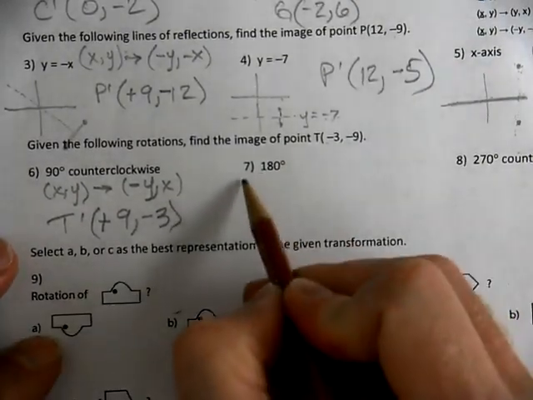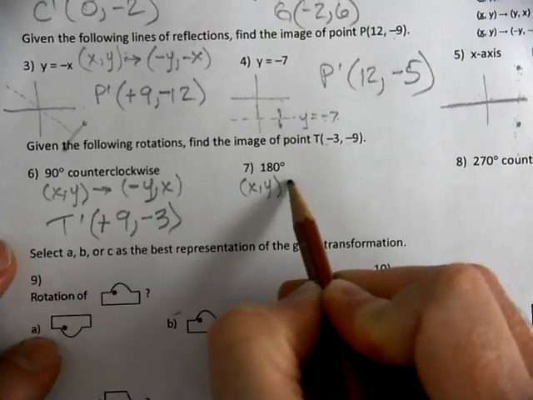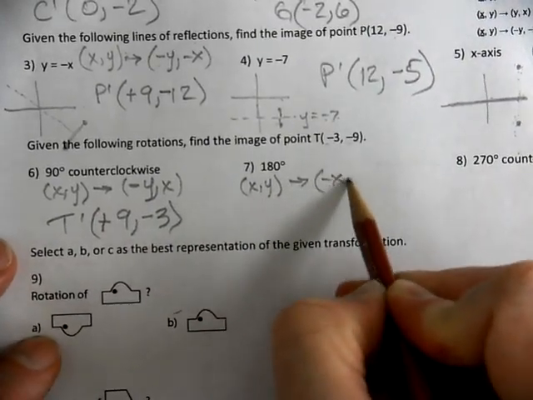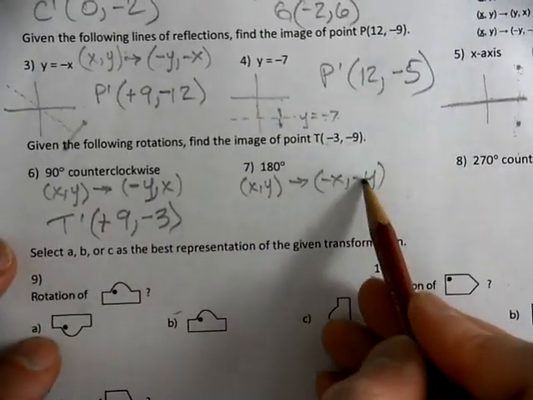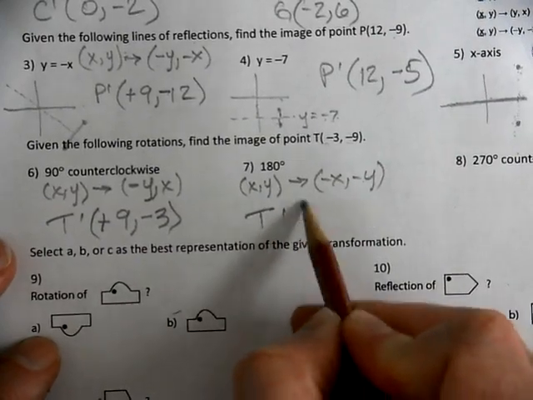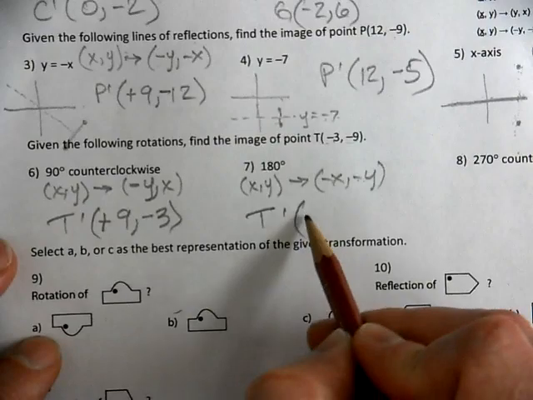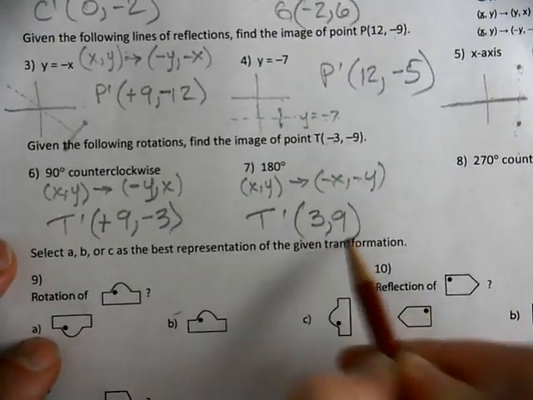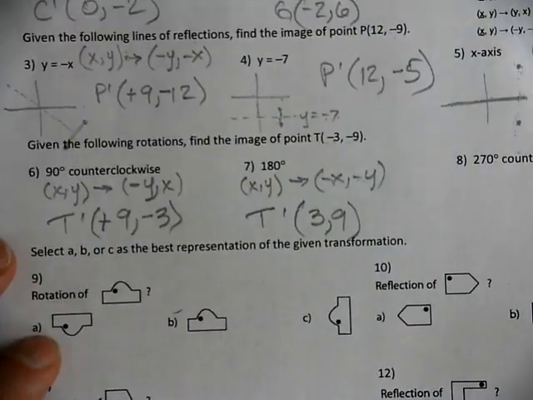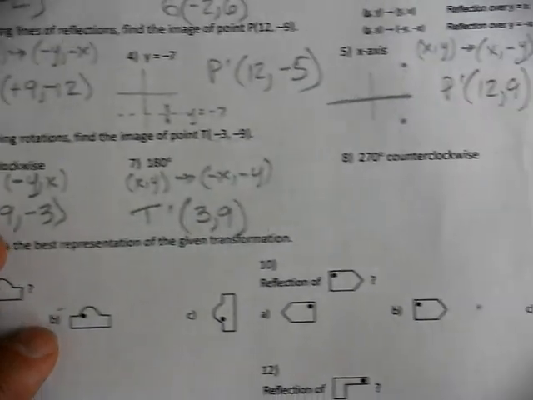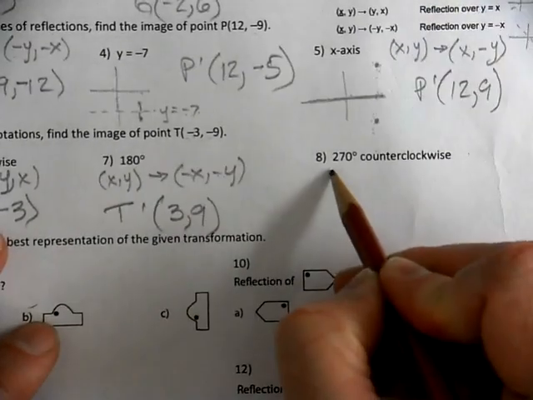180 degrees. (x, y) is going to become (-x, -y). So my signs are going to change. I'm going to keep them in the same order, but change the sign. So (3, 9). 270 degrees.